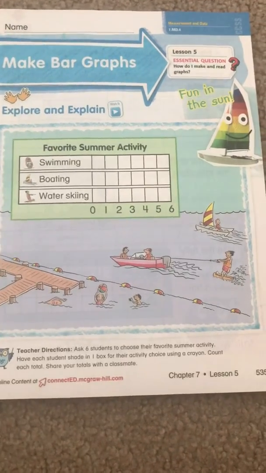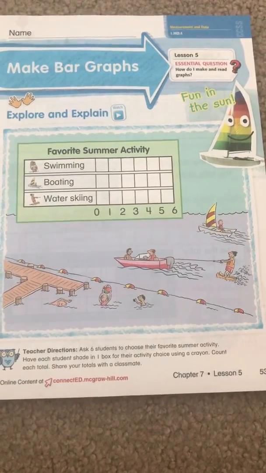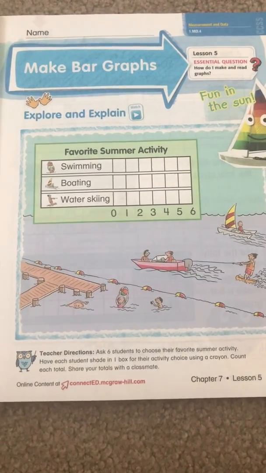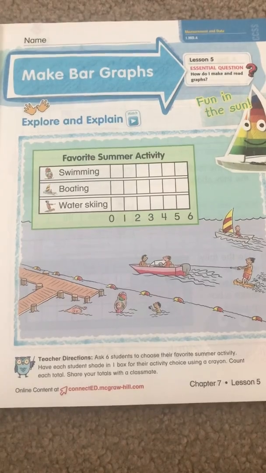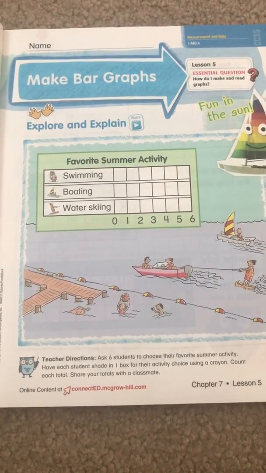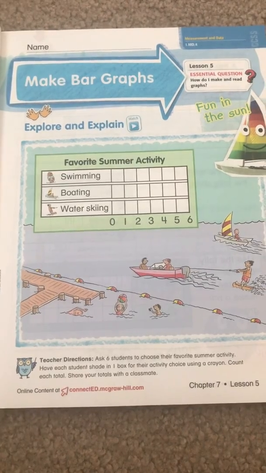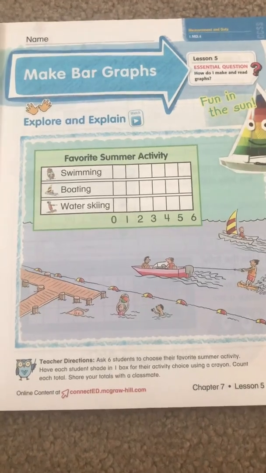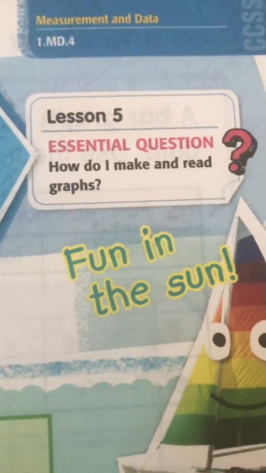Next, I'm going to do pages 535 through 538. So if you have this printed off, it's called Make Bar Graphs. And I know some of you are waiting to pick up your workbooks next week, Monday through Thursday. April 9th is the last day to come to the school before they close it up. So our essential question today is, how do I make and read graphs?